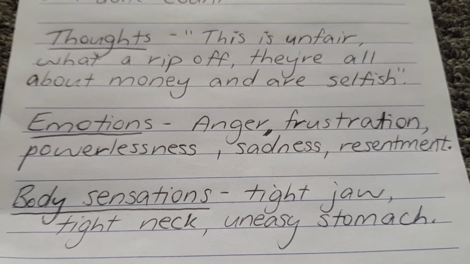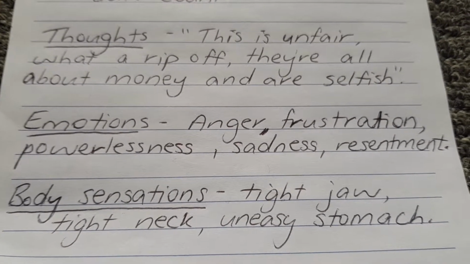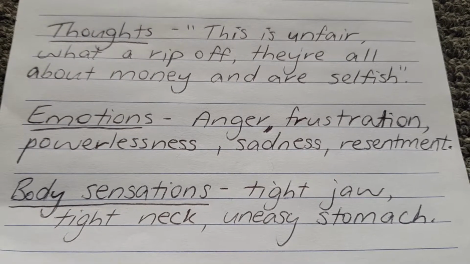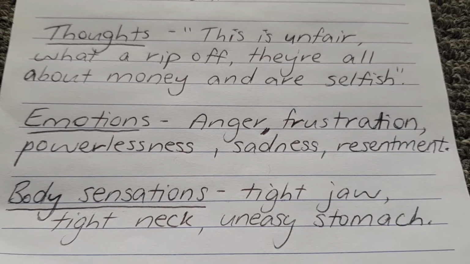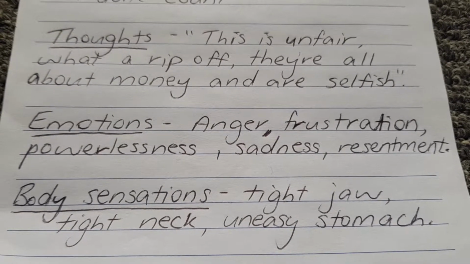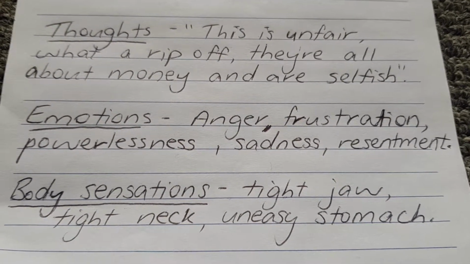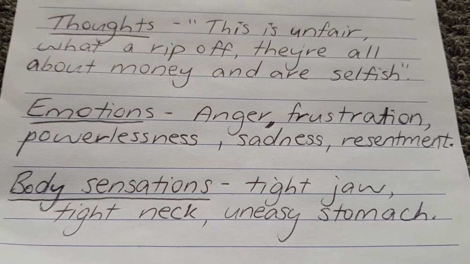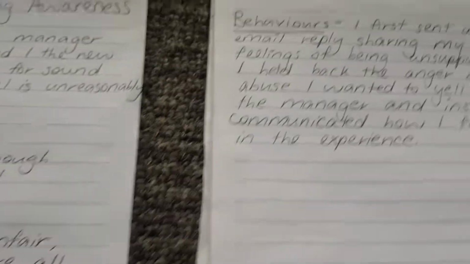So I started to recognize that with all of these emotions and these thoughts going on, I started to have a tight jaw, my neck started feeling really tight, and an uneasy stomach. And that lasted for about a day or two with this situation of the email. Then we have awareness on that. We can then look at our behaviors.